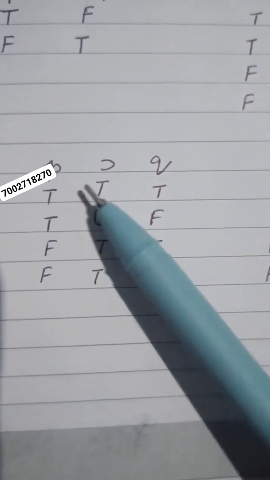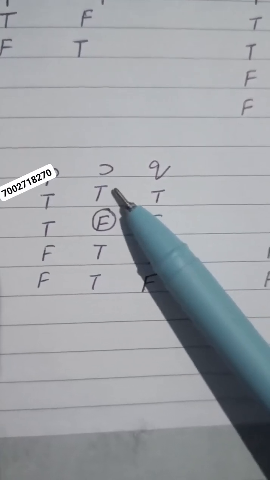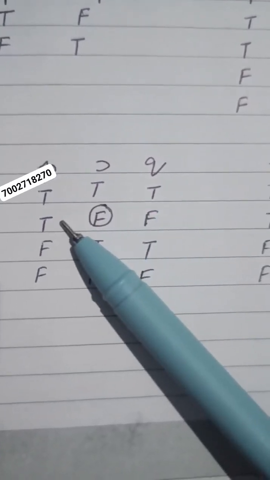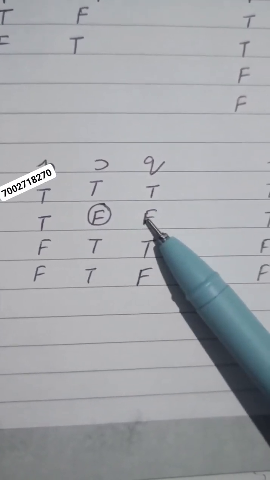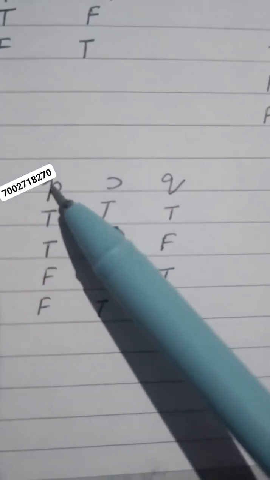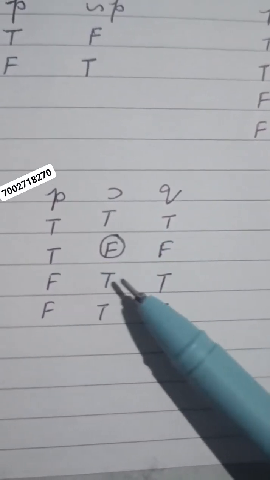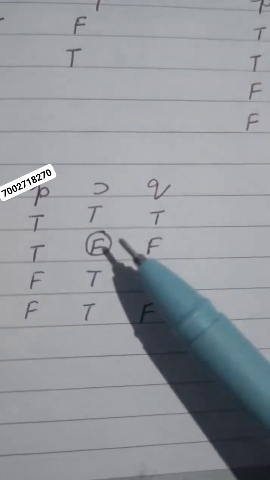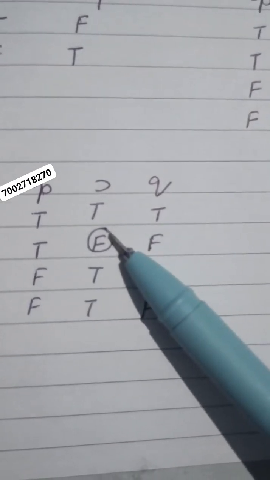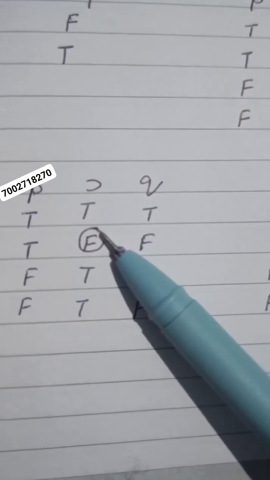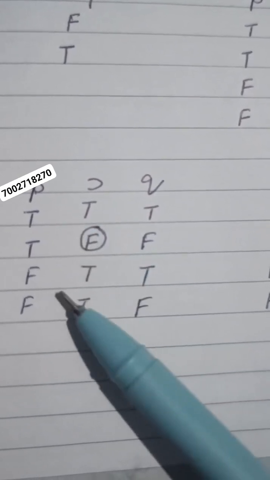In the second line, if it is correct, then the second one becomes false. Then how can our function become true? And in the third and fourth lines, if both are false, then what does it matter whether it is true or false? So no question arises of the truth function being false.